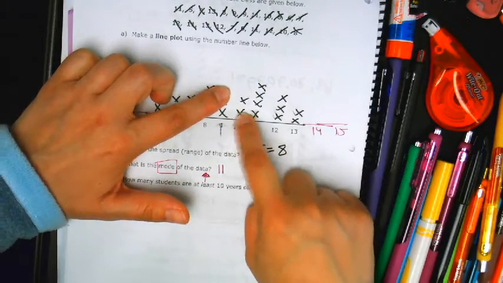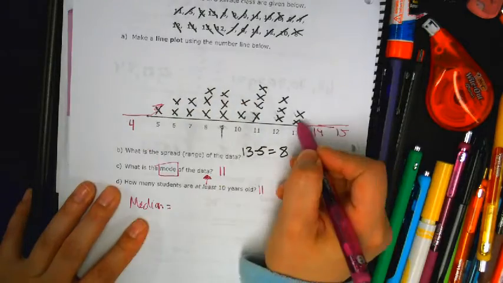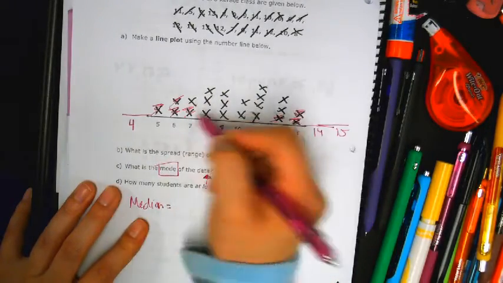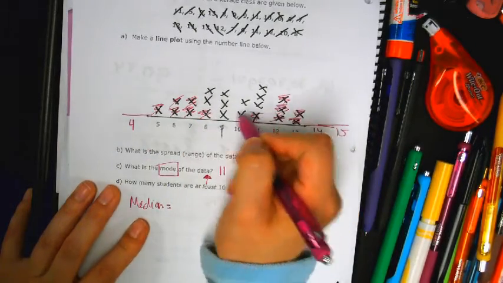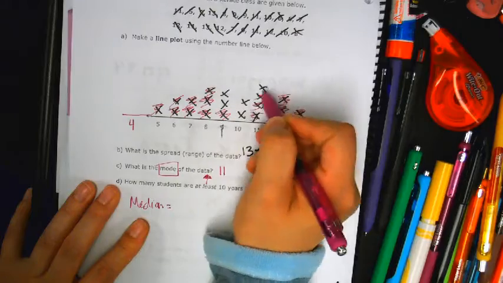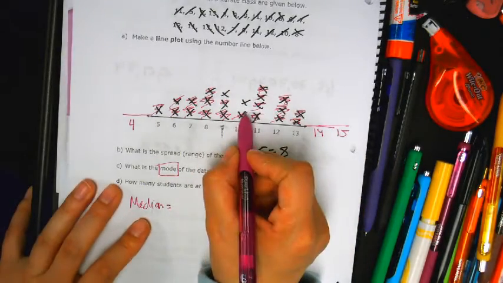So if I cross them out, I have 9 and 10 in the middle, right?